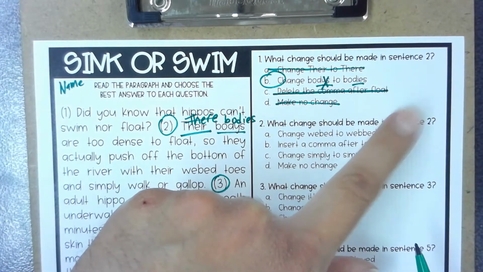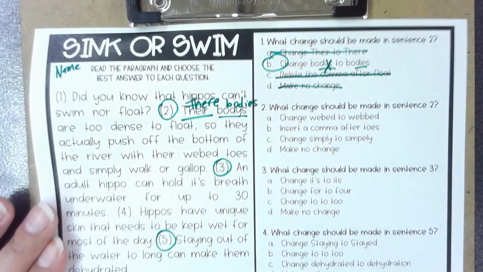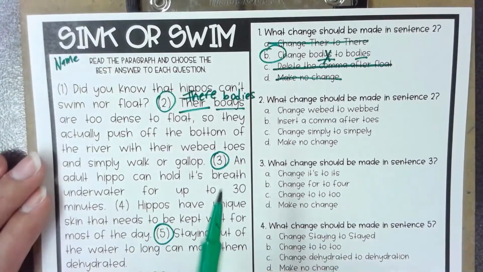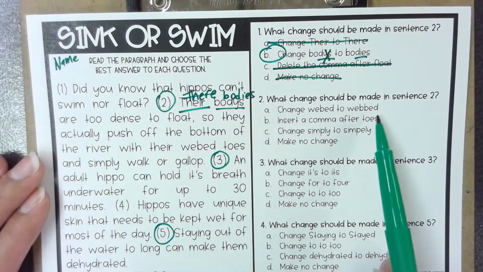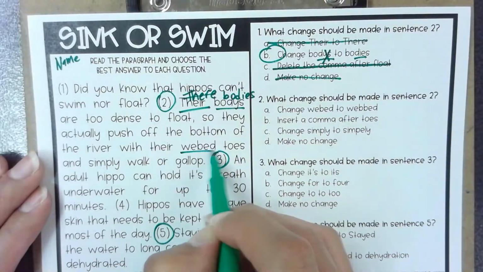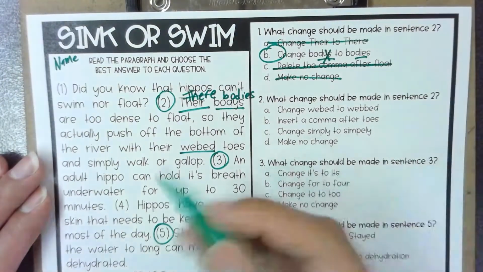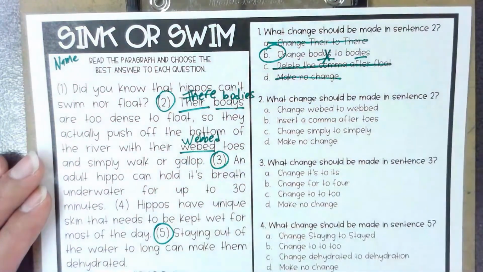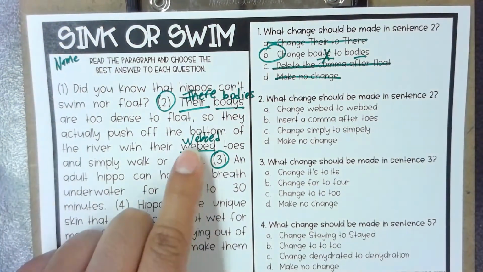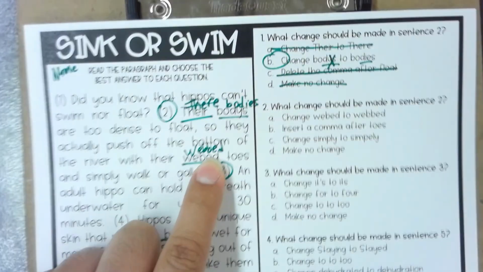Use dictionary if needed. Sentence 2, once again, looking at the second part of the sentence. Change webbed to webbed. Now, I want you to underline it. This is a strategy. You always plug it in. It's asking us to change it to W-E-B-B-E-D.